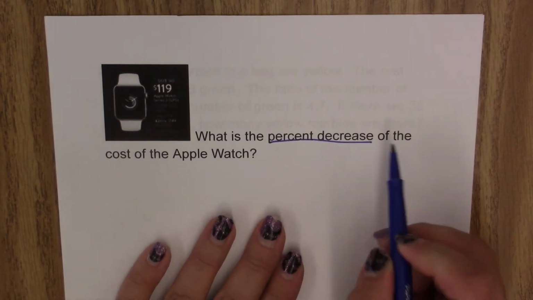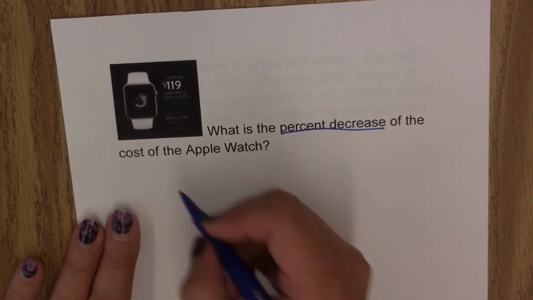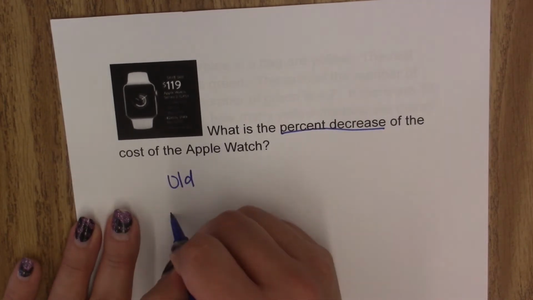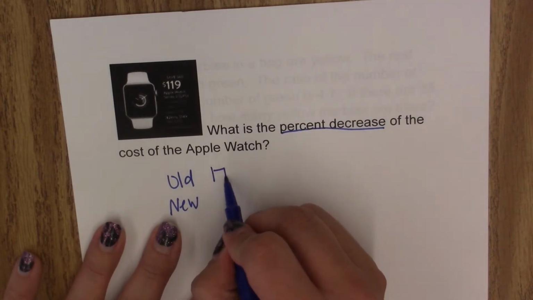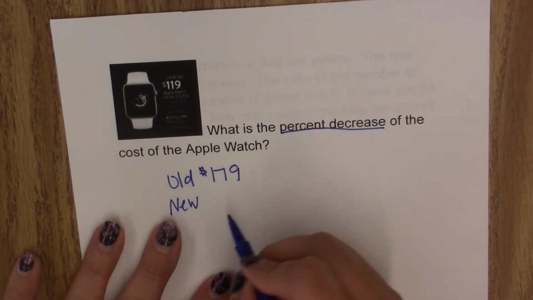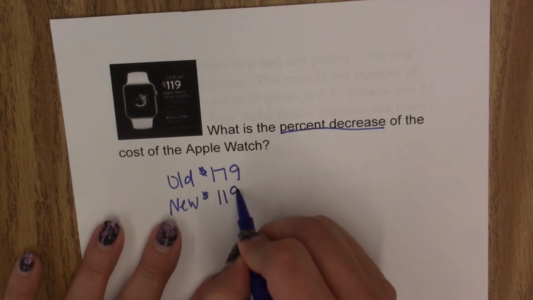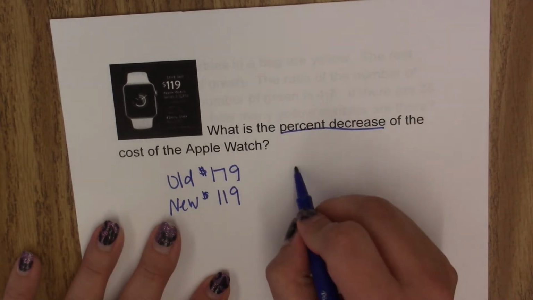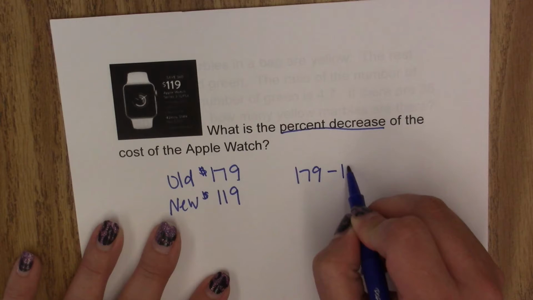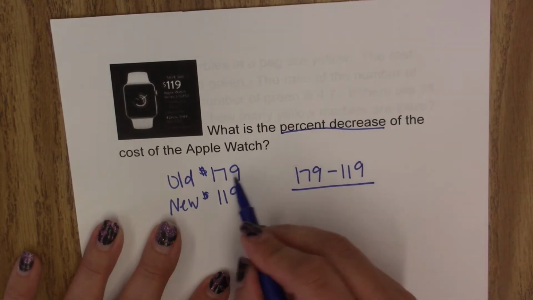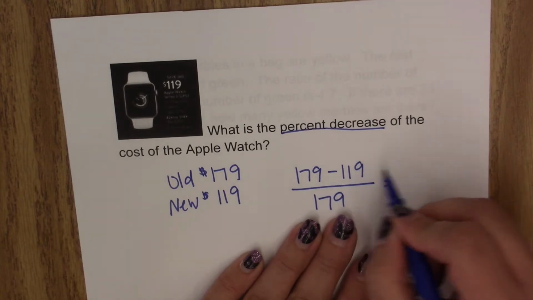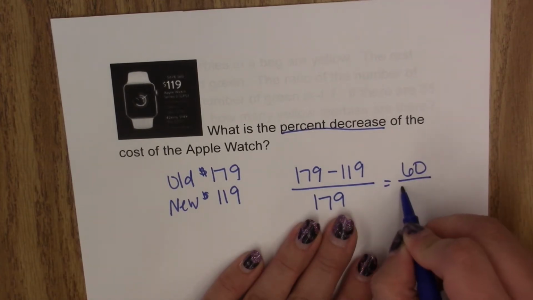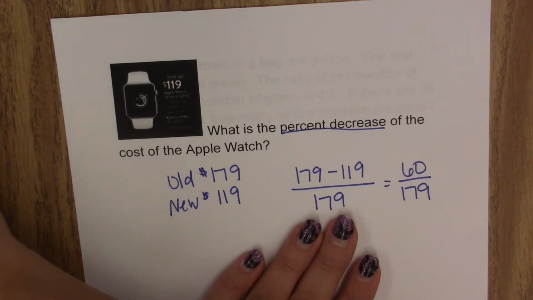Since we're talking percent increase, or decrease, we can use our song. So let's find our old and our new value. So our old was the original price, which was $179, and our new price is $119. So we're going to take our old and our new and subtract the two, and then put it over the original price. All right, when we subtract, we get 60 over 179.